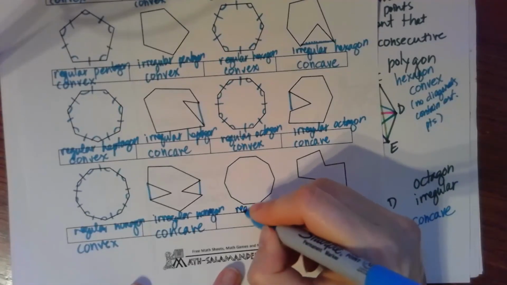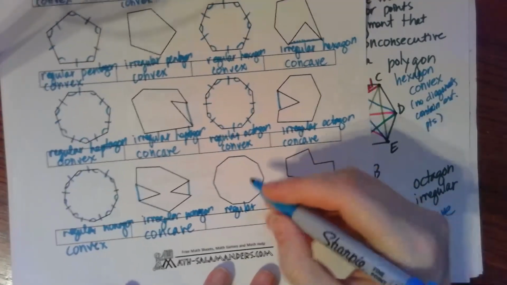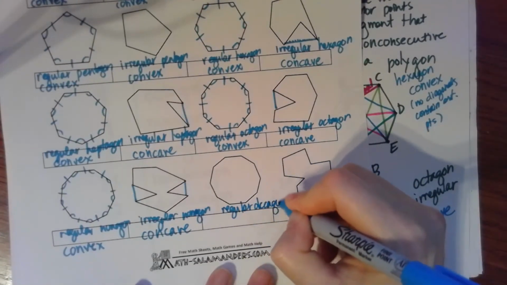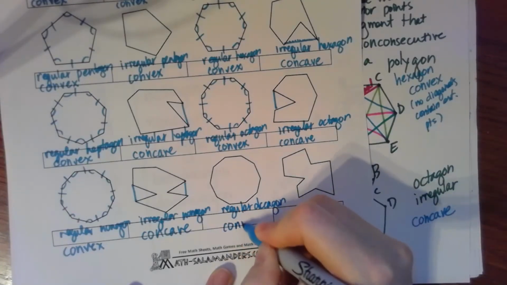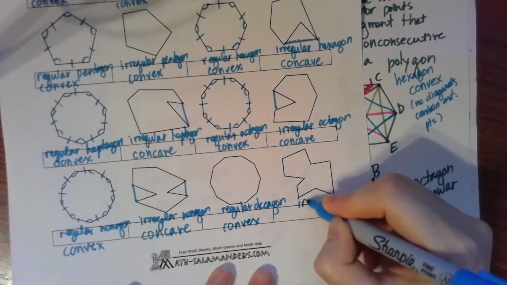And then we've got a regular decagon. This one is convex. And here we've got an irregular decagon.